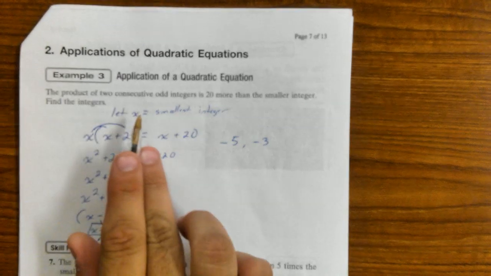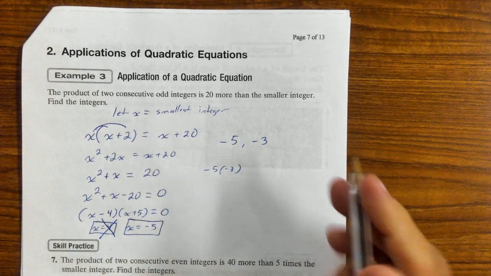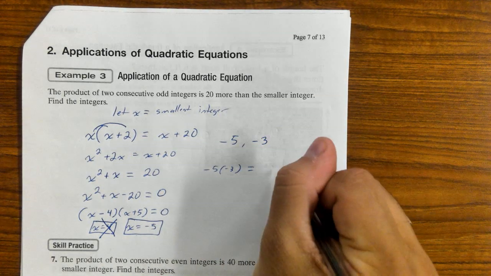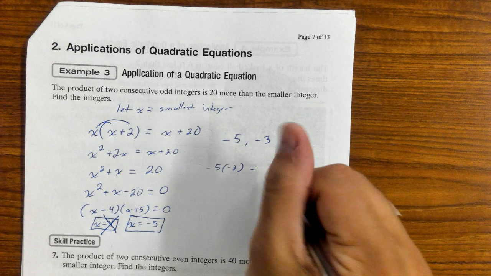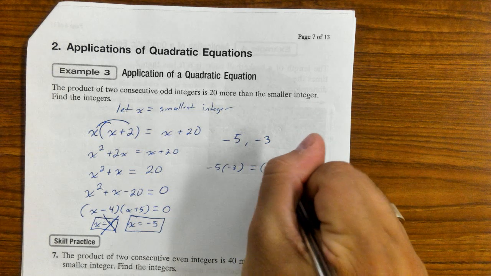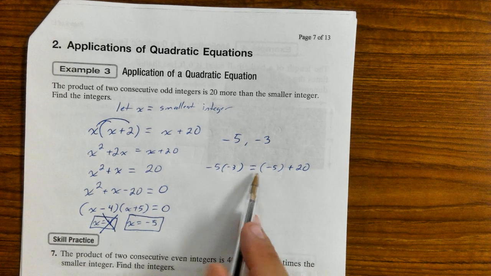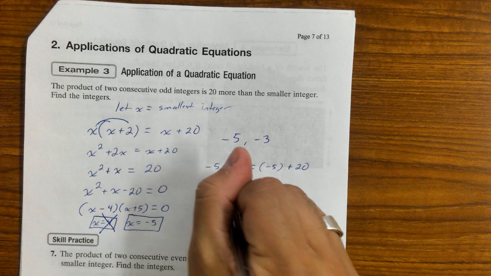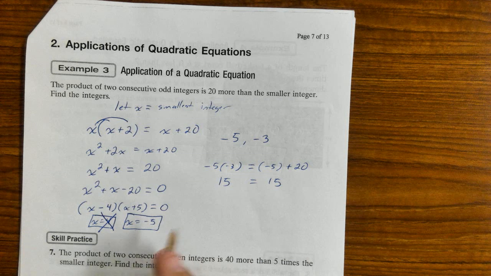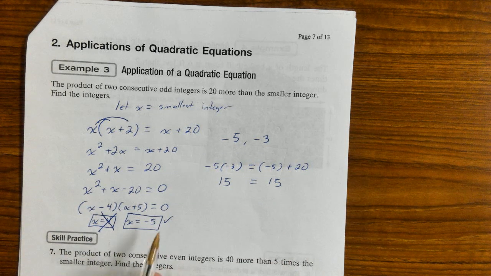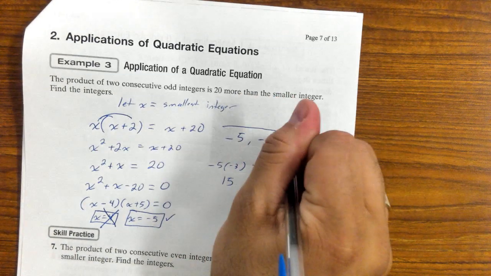So the product of two consecutive odd integers, negative 5 times negative 3, it says is 20 more than the smaller integer. Well, if our smallest integer is negative 5, so that's negative 5 plus 20, that in fact does equal, that is correct. Negative 5 times negative 3 is positive 15, and negative 5 plus 20 is also positive 15. So negative 5 and negative 3 are the two integers for our word problem.